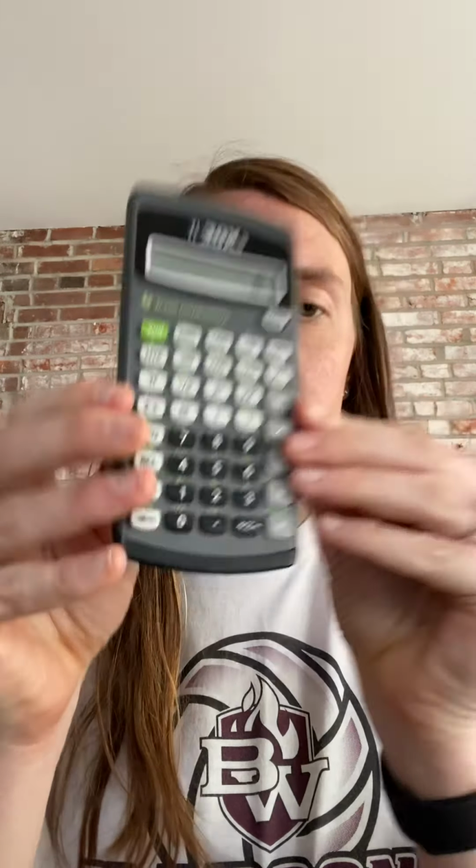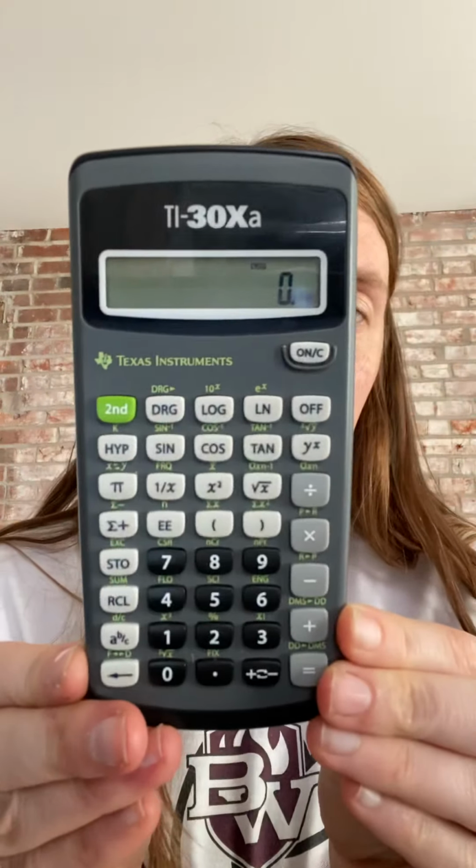Hello everybody. I'm here to give you guys a tutorial on how to use this calculator when you're trying to solve trigonometric ratios. You're going to learn about those sine, cosine, and tangent functions today in your notes, but it's going to be hard to solve them if you don't know how to enter it in your calculator because none of this can be done in your head. So if you have this calculator at home, you want to grab it and follow along with this tutorial and make sure that you can enter it correctly and get the same answer as me.